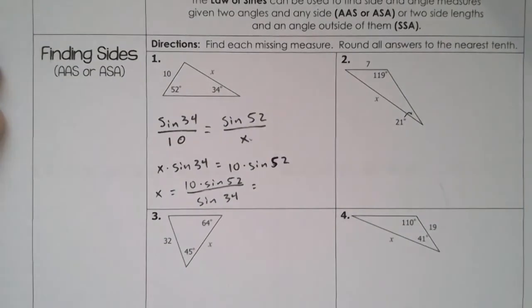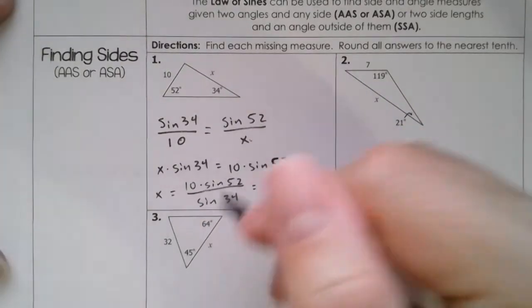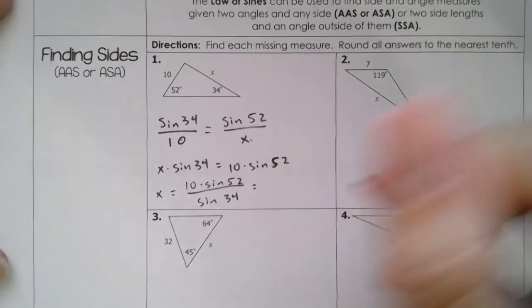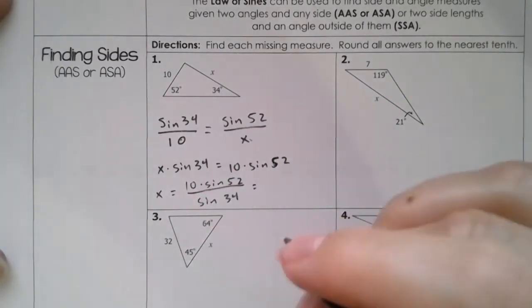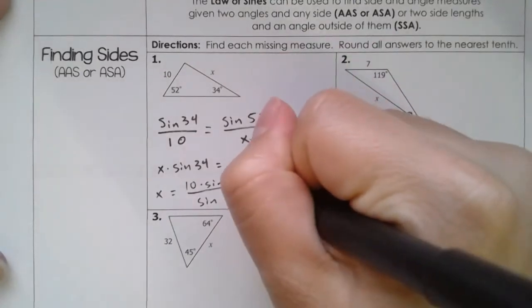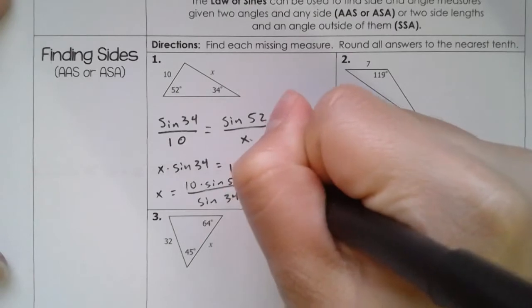Then divide both sides by sine of 34, and you get x is equal to 10 times sine of 52 over sine of 34. Put all this in your calculator, and be careful with your parentheses so it doesn't read some value incorrectly, but you should get that x is equal to 14.1. So that's your side here.